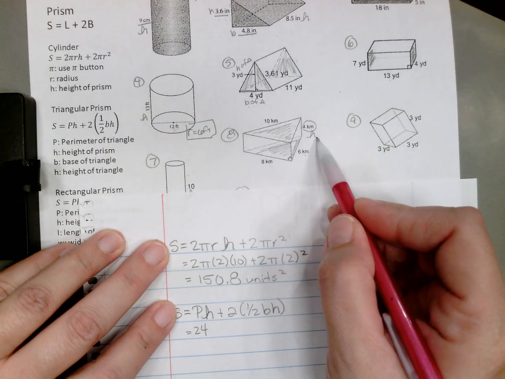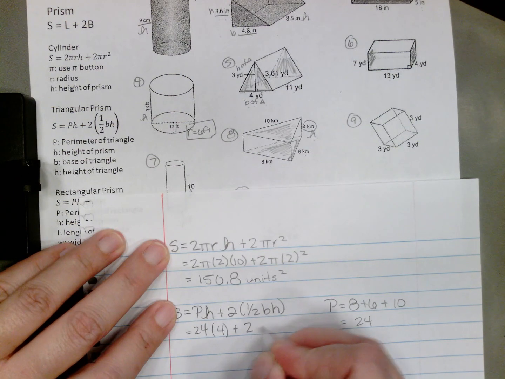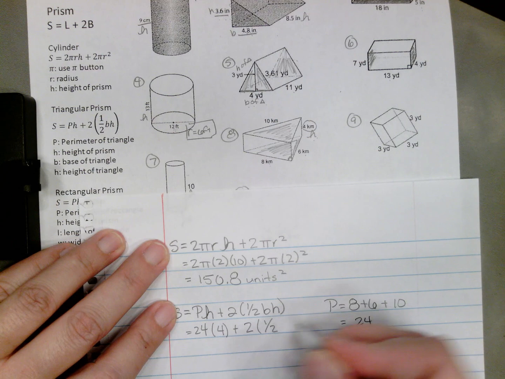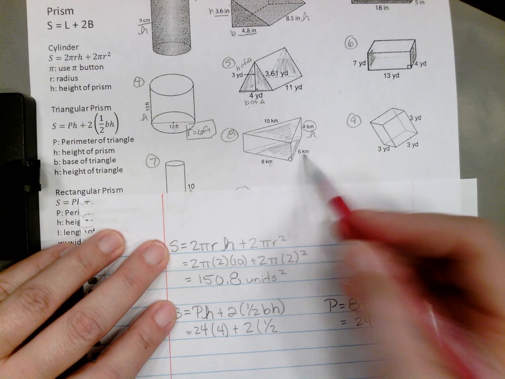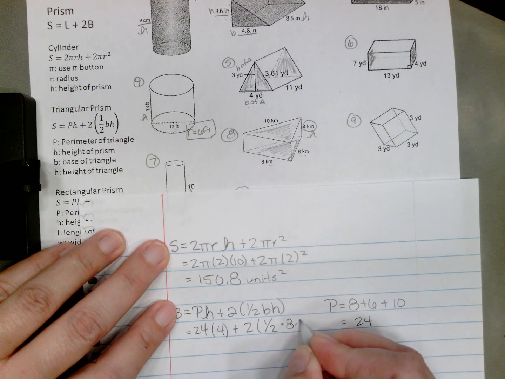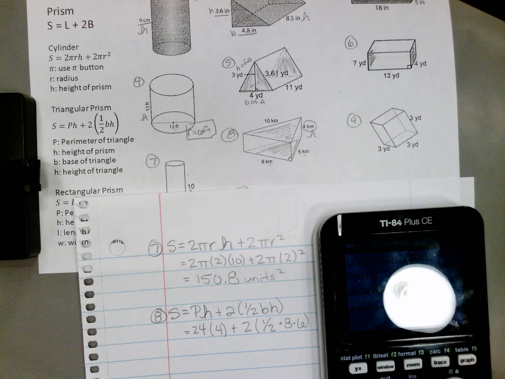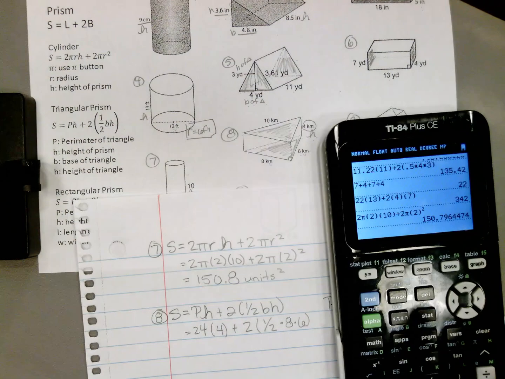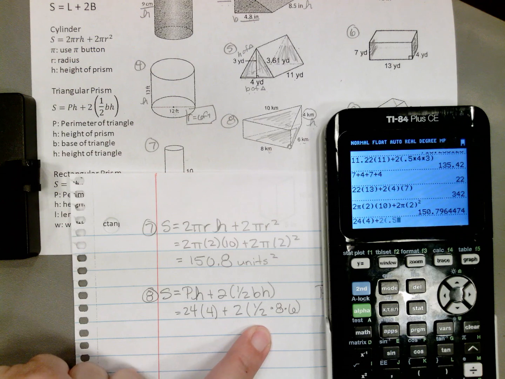And we've already labeled the distance between those two. So that's 4. And then we're going to say 2 times 1/2. And then remember, base and height of a triangle have to make a 90-degree angle. So we're going to use that 8 and that 6 as our base and our height. So let's plug this into our calculator. All right. So we've got 24 times 4 plus 2 times 1/2 times 8 times 6.